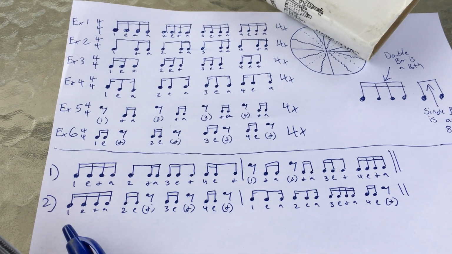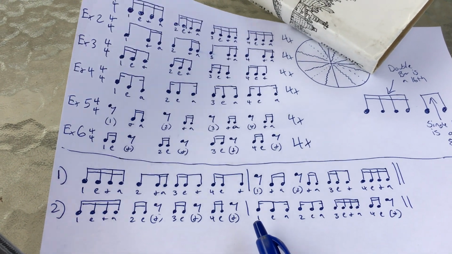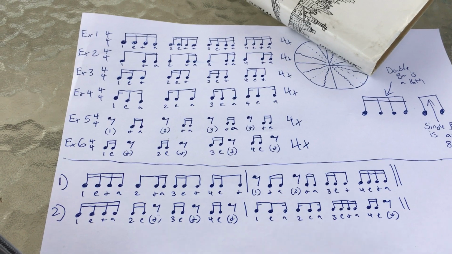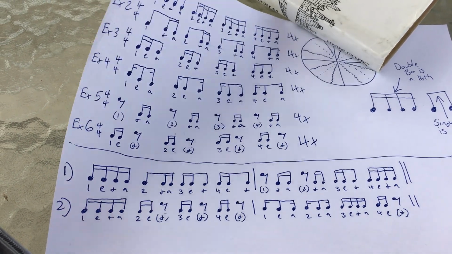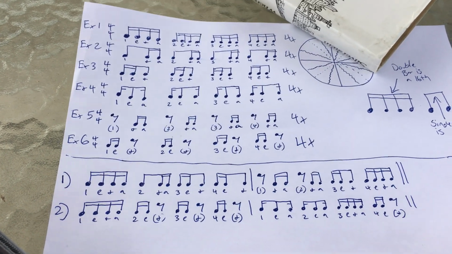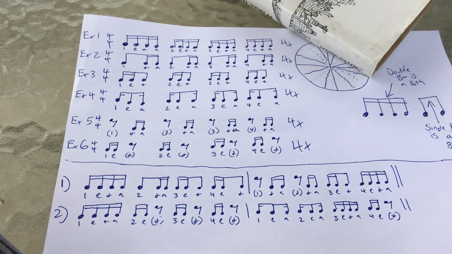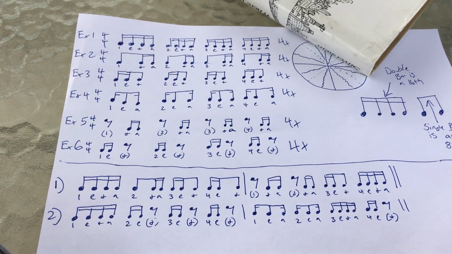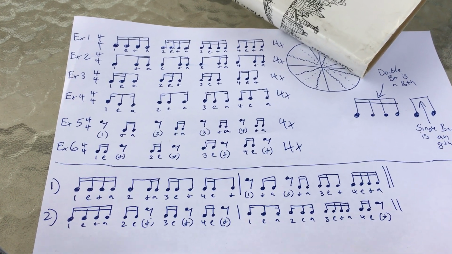Number 2 would be 1 E and a 2 E, 3 E, 4 E, 1 E, 2 E, 3 E, and 4 E. So I'll try to do that one. Ready? Go. 1 E and a 2 E, 3 E, 4 E, 1 E, 2 E, 3 E, and 4 E. That's kind of cool, I like that one. If I did it fast, it'd be 1 E and a 2 E, 3 E, 4 E, 1 E, 2 E, 3 E, and 4 E.